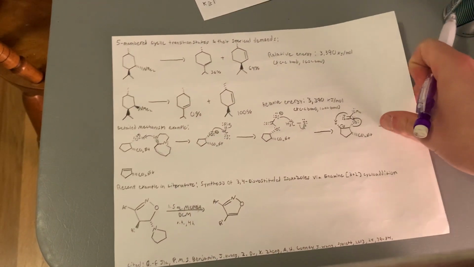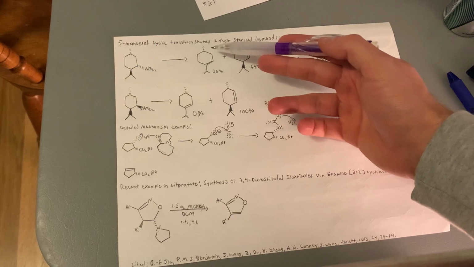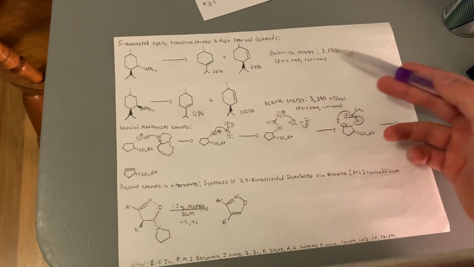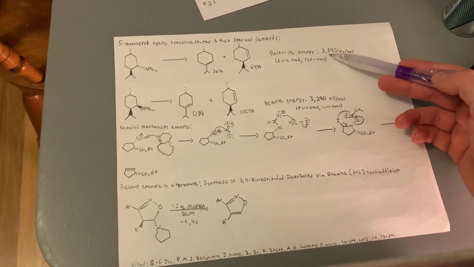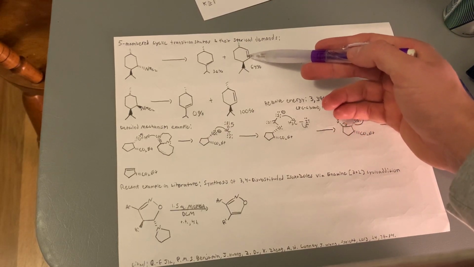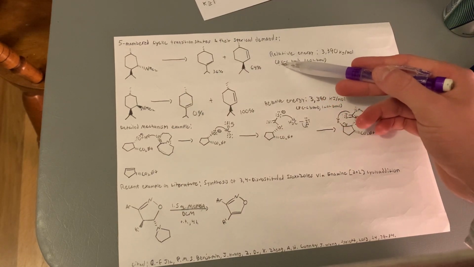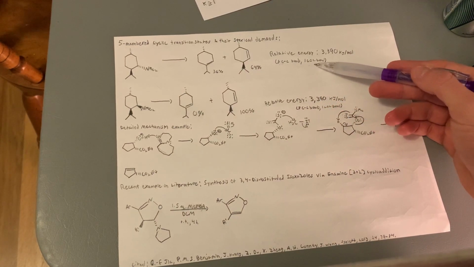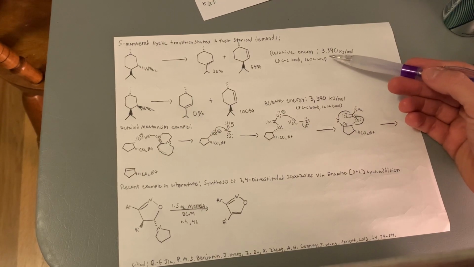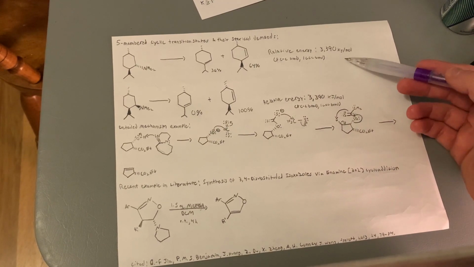Next, here are the transition states of it, with a five-membered cyclic transition state and their steric demands. Also, I measured the bond energy of them. Since it's an aromatic ring right here and has a double bond and a couple more carbon bonds, it's like eight carbon bonds and one double carbon bond. So each totals to about 3,390 kilojoules per mole.